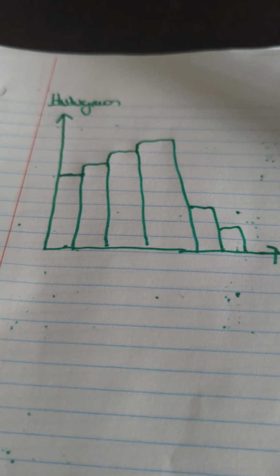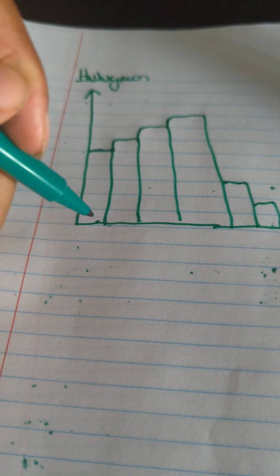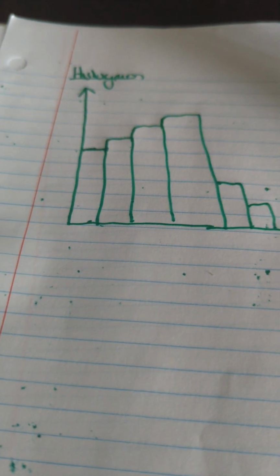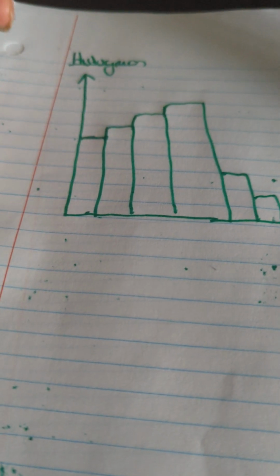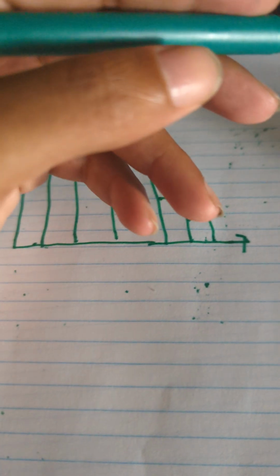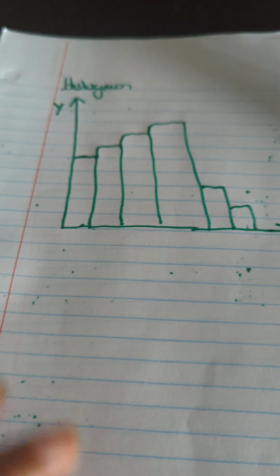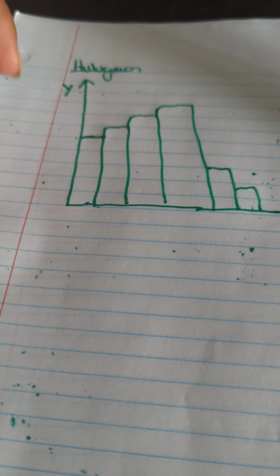This is not the same as a bar graph, because a bar graph is a graph where the bars are separated. We learned that in a previous video. So let's compare a bar graph and a histogram.